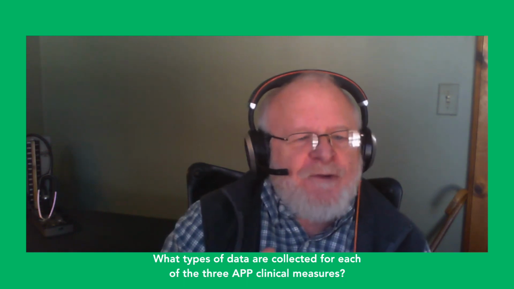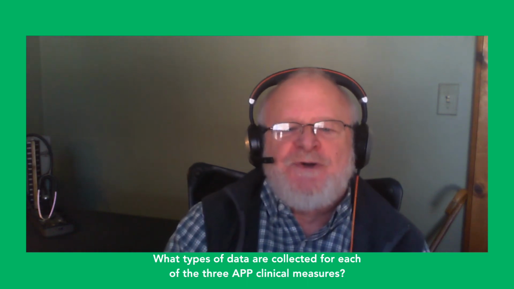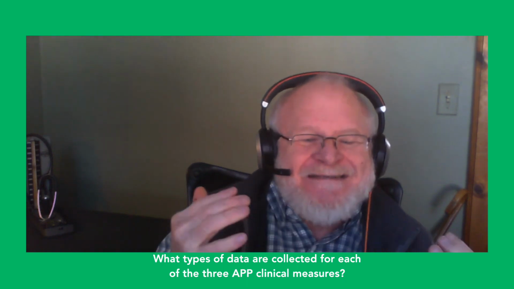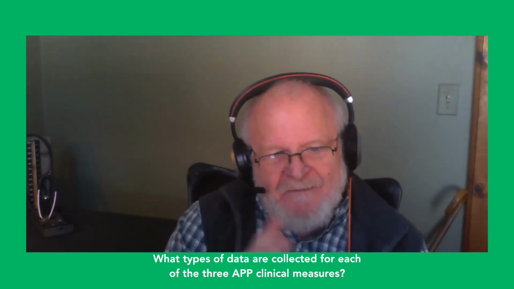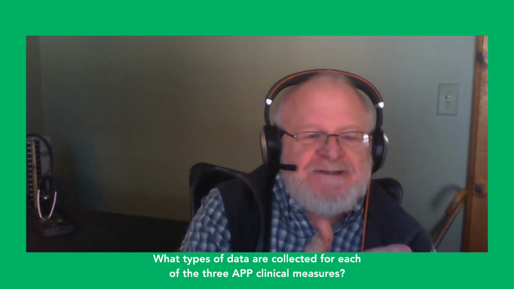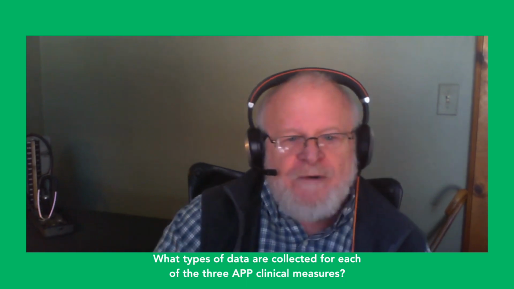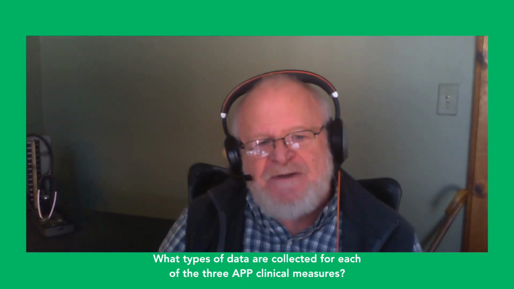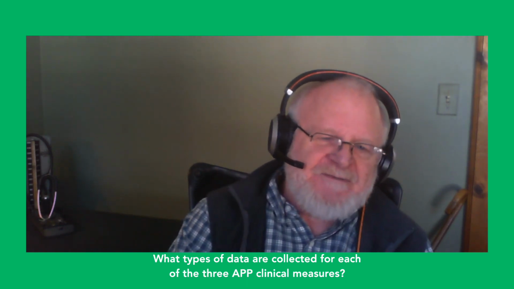Now, failing either or both of these configuration steps requires chart abstraction to correctly characterize your performance. And a more complex electronic search can satisfy that action on positive screen. We can and do often search for medications. We search the meds list for an antidepressant. We search referral orders for behavioral health referral or next visit order for a reevaluation visit. Anything else you might choose to do to manage that positive screen.